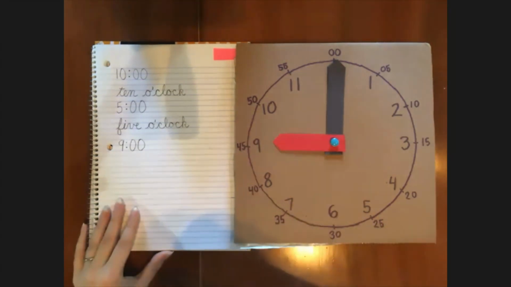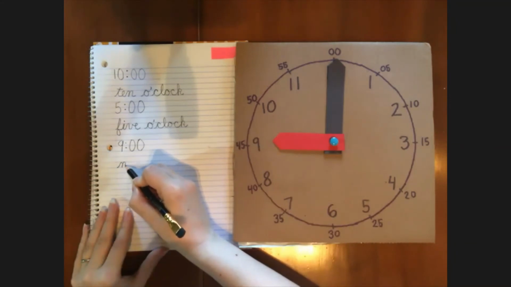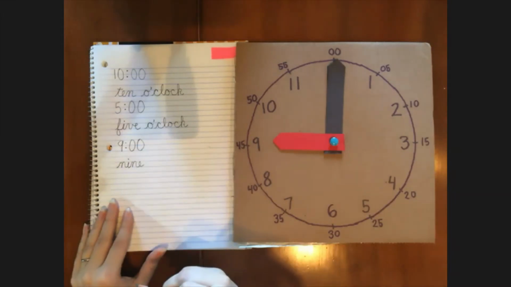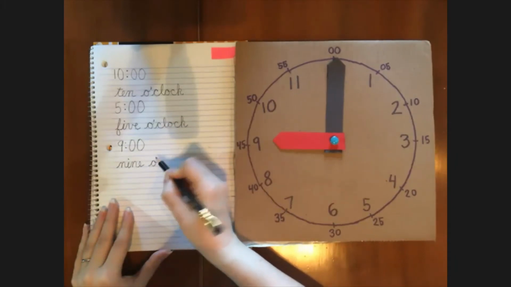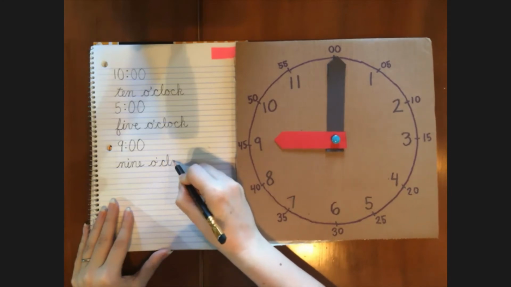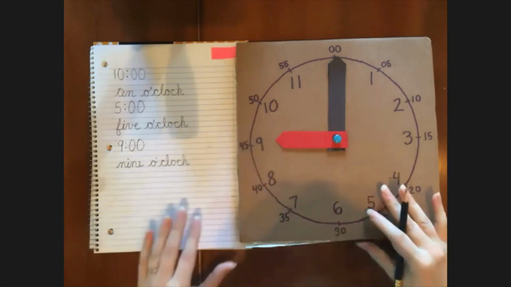And we can write it out as words now. Let's do it. Actually, I'm going to do it down here. 9. O'clock.